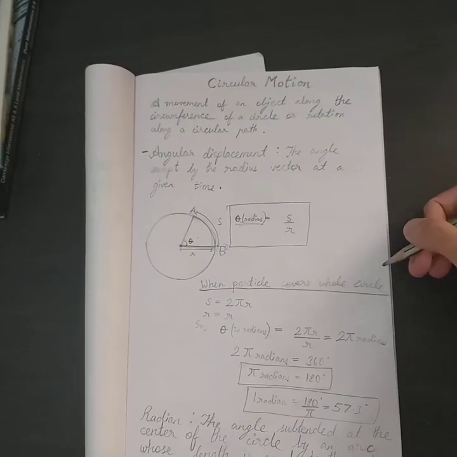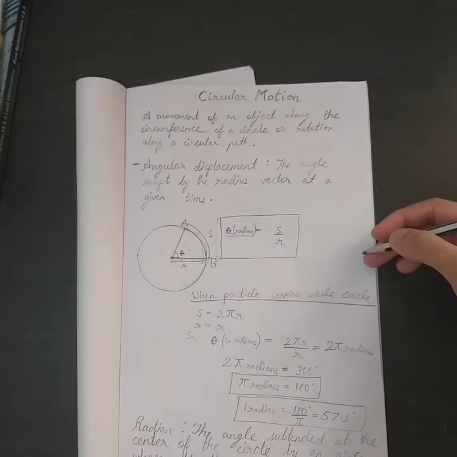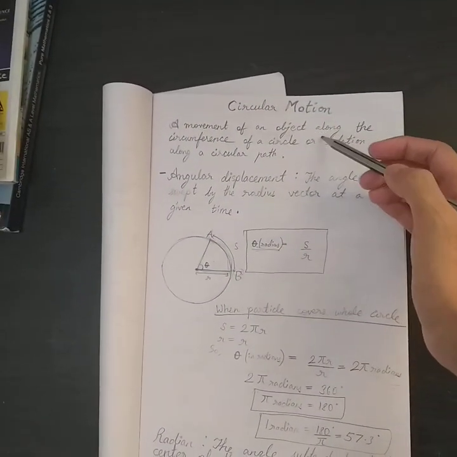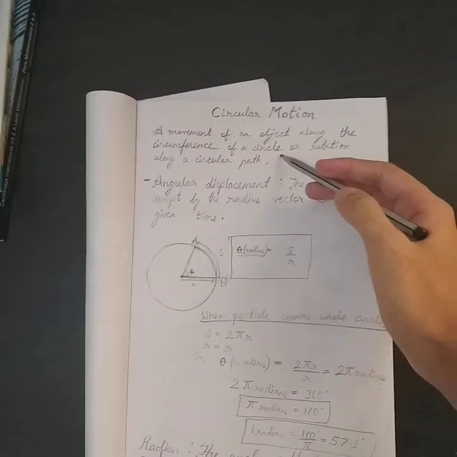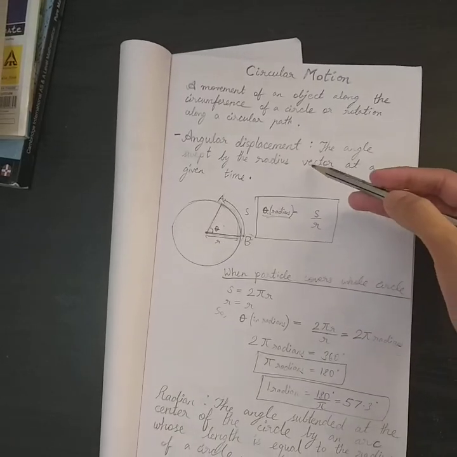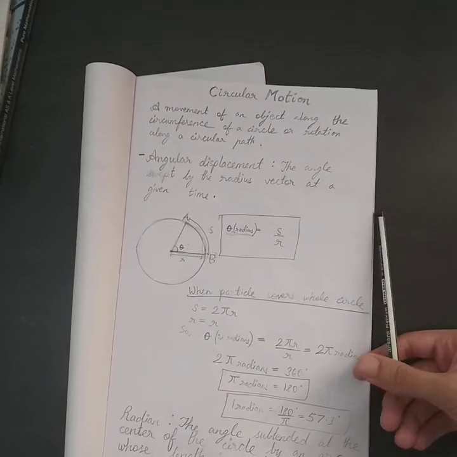Hello, everybody. So, today I'm going to talk about the basics of circular motion. Now, circular motion is basically the movement of an object along the circumference of a circle, or just the rotation along a circular path. And there are many definitions we'll have to know in this chapter.